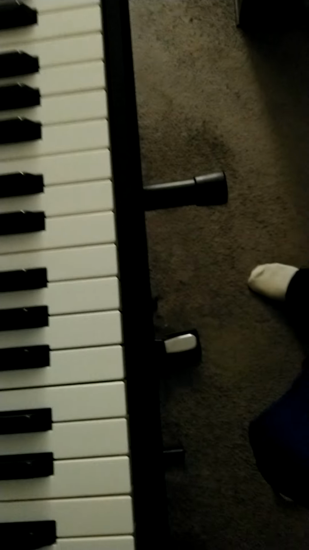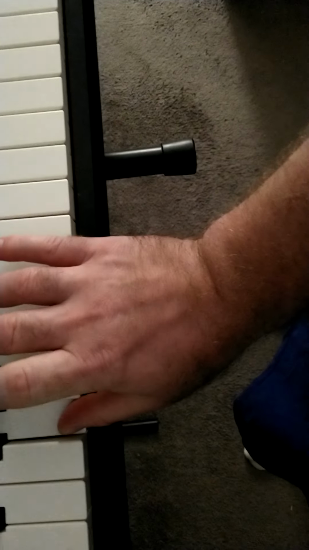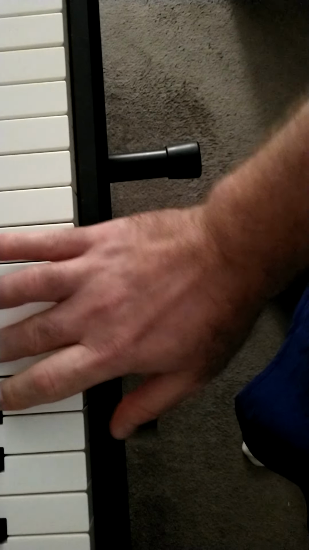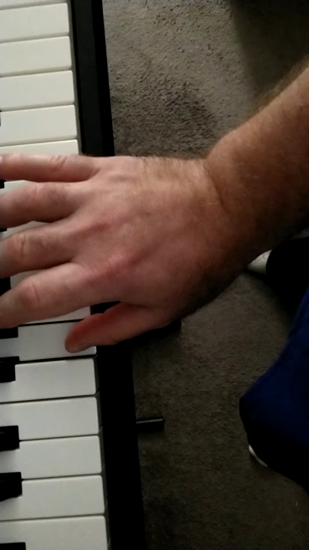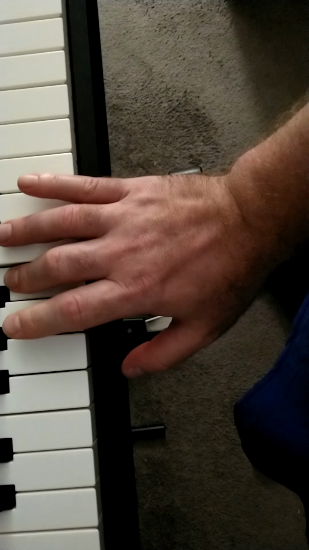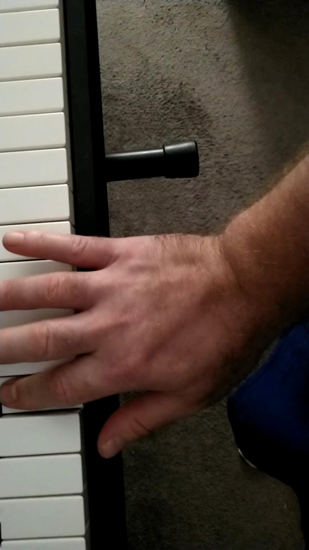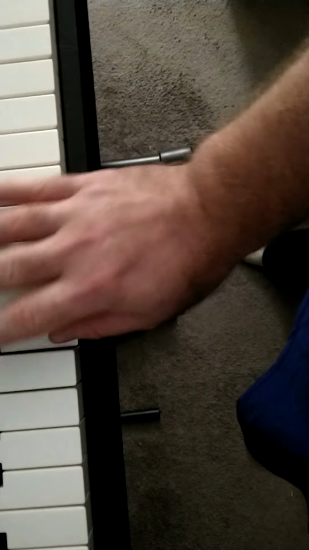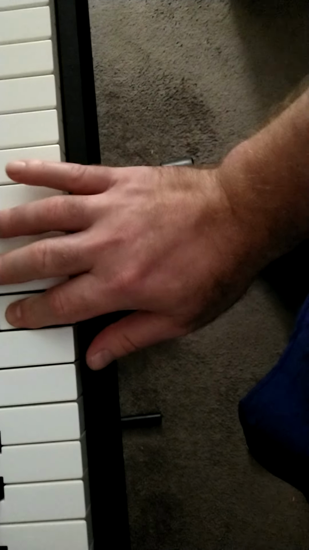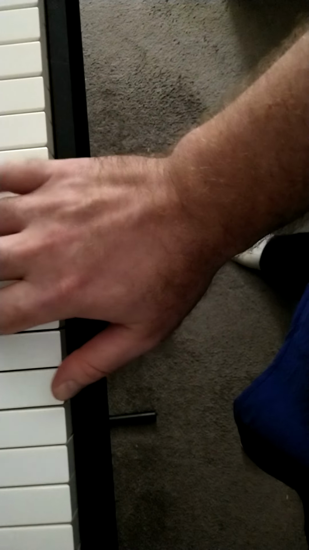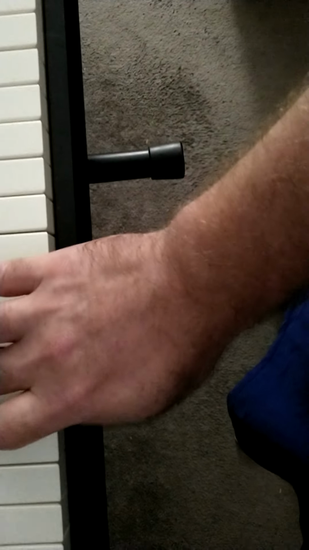So you're in the key of D. D is the key of 2 sharps, F sharp and C sharp. Okay, so what's the first degree of D? D. What's the second degree? E. F sharp, G, A, B, C sharp, D. So first degree, second degree, third degree, fourth degree, fifth degree, sixth degree, seventh degree, 8. 8, 7, 6, 5, 4, 3, 2, 1.